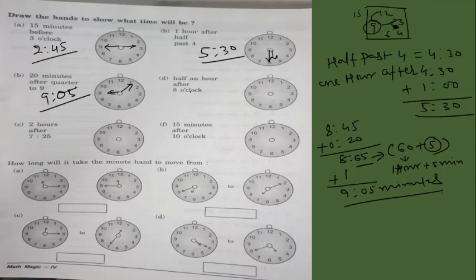Half an hour after 8 o'clock. It is clearly 8:30. Clearly 8:30. 2 hours after 7:25. Add 2 hours to it. So it is 9:25. So the hour hand is on 9, the minute hand is on 5. 15 minutes after 10 o'clock. So here 10 and 11 and this way.